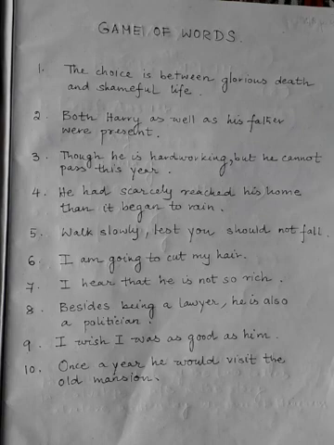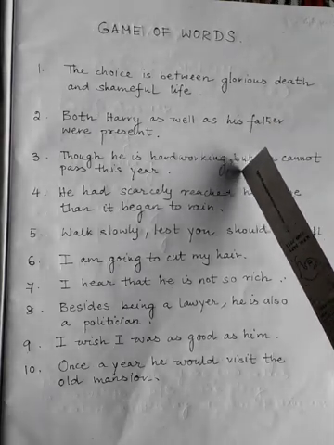Okay, number three. Number three is very easy. I think most of you could do it. Though he is hardworking, but he cannot pass this year. So when you are using though, you have to keep it independent. When there is though in a sentence, you cannot add its companion conjunction but. So when you are beginning a sentence with though, you have to write like this: though he is hardworking, comma, he cannot pass this year. So we are omitting but in the sentence.